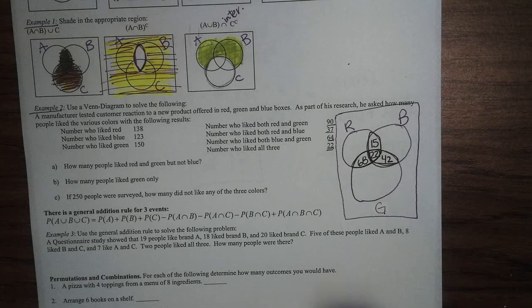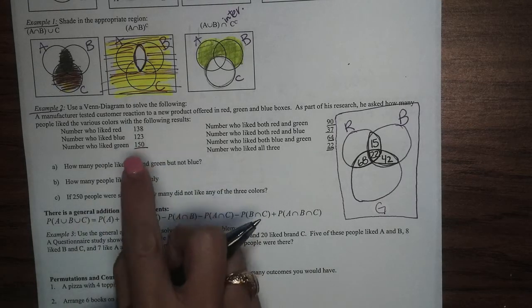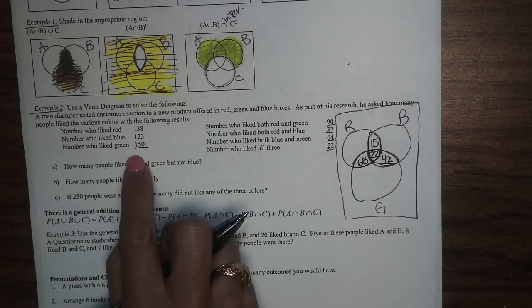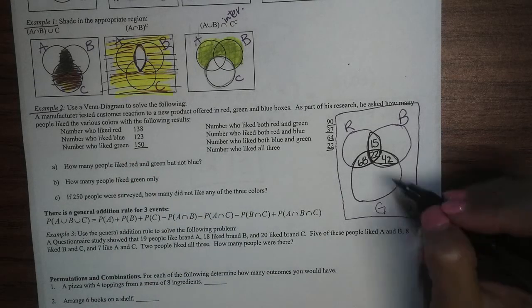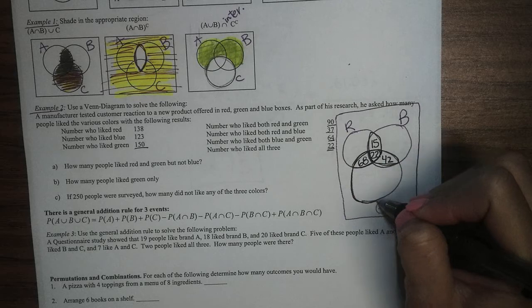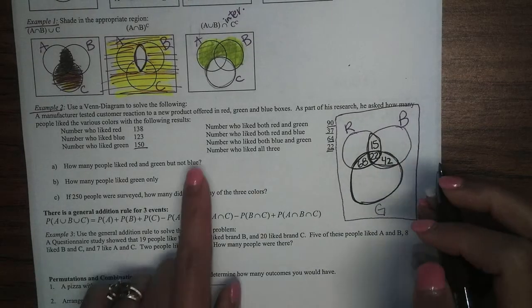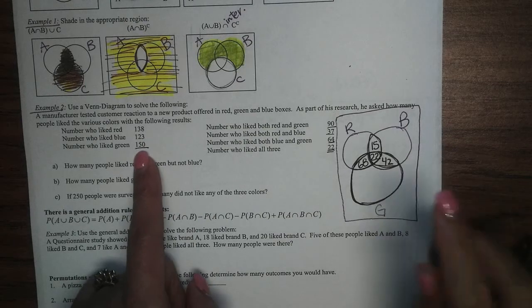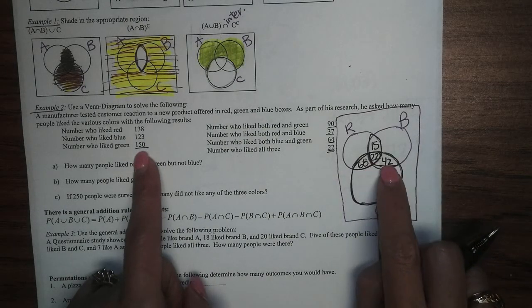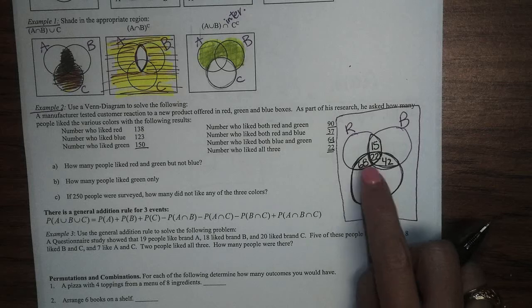And still keep going. Now let's do green. 150 liked green. So that means the entire circle here for green should be 150 people, but we already have the 68, 22, and 42, so let's go ahead and subtract.